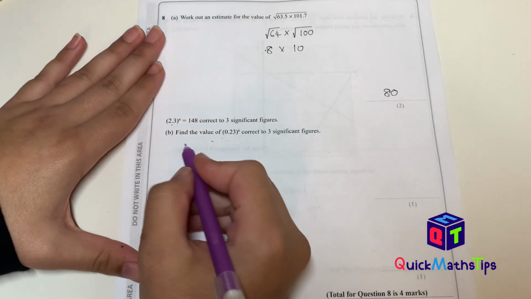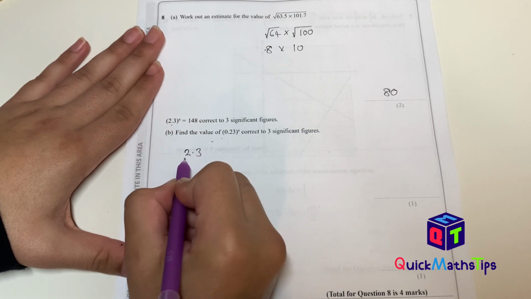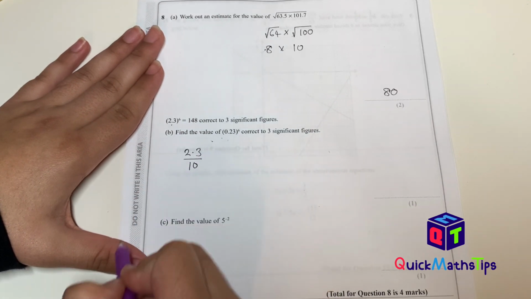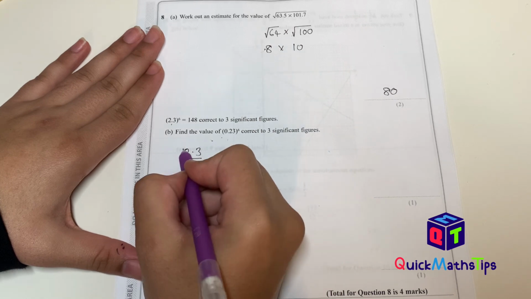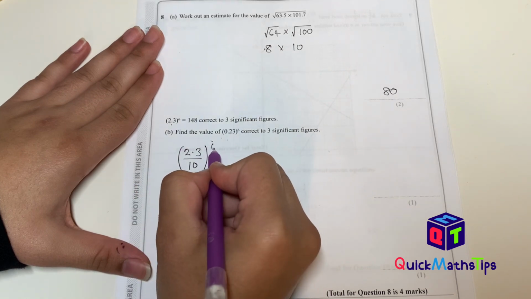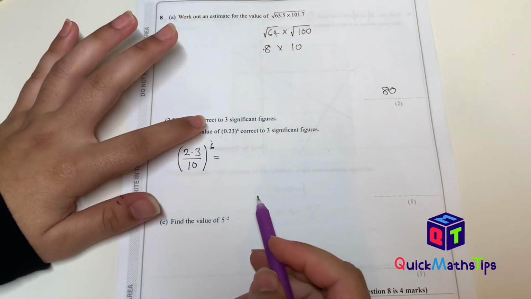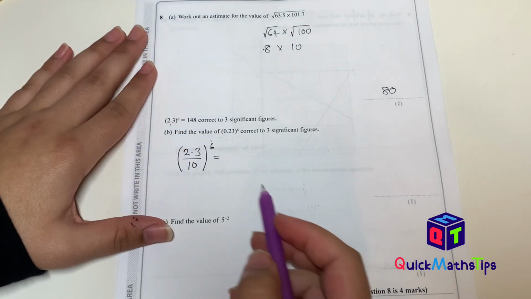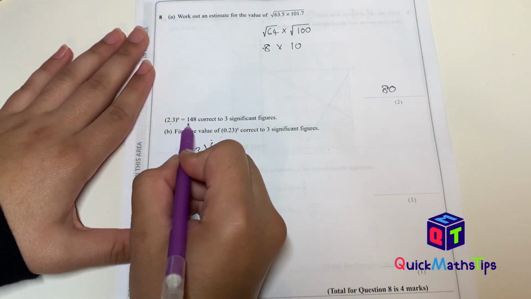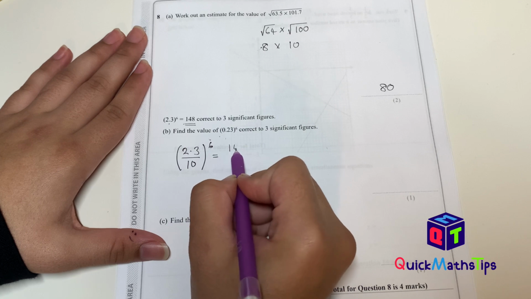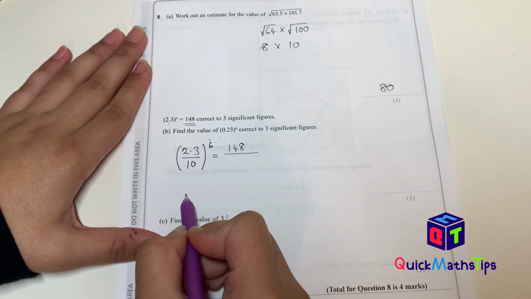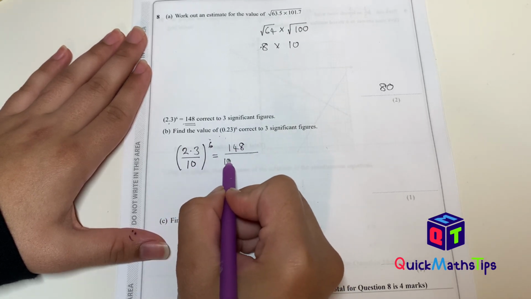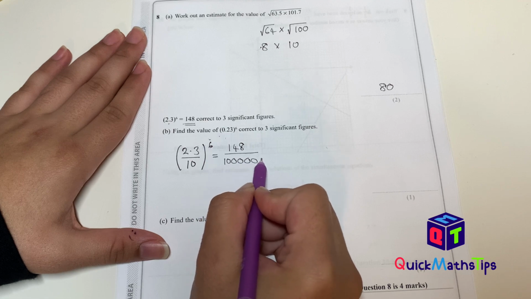So let's write this as a fraction. So you're doing 2.3 divided by 10, which is going to give you 0.23. So that's the same thing as that, but written as a fraction. And this is to the power 6. Now, when it's to the power of something, that applies to the top and the bottom of the fraction. So 2.3 to the power 6, it tells us in the question it's 148 to 3 significant figures. And 10 to the power 6 is a million. So 1, 2, 3, 1, 2, 3 zeros.